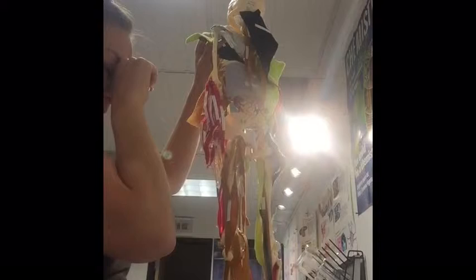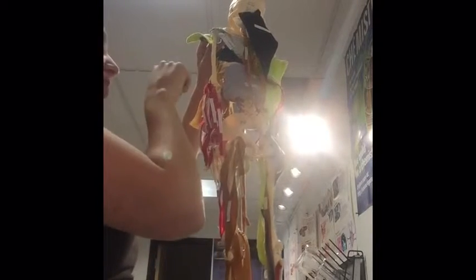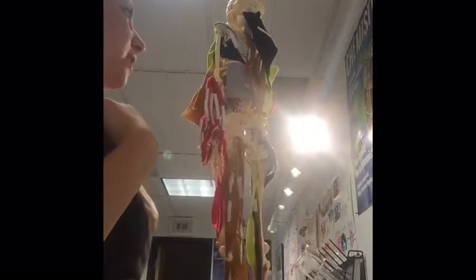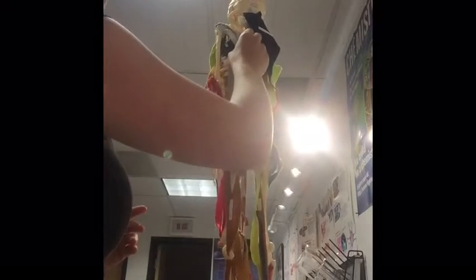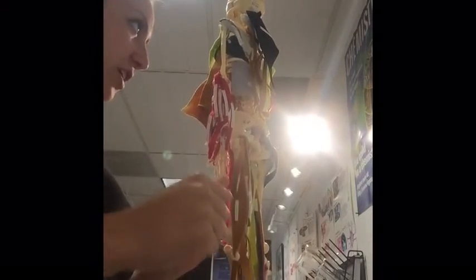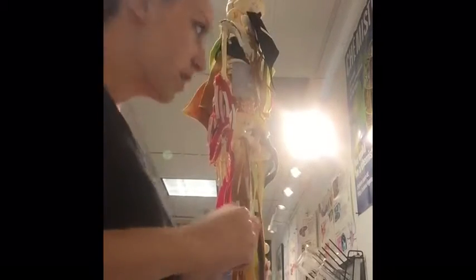Ribs 1 through 9, and then it inserts at the medial border of the scapula on the front side, looking forward, the anterior side, and then this acts to abduct the scapula. So it will bring the scapula up.